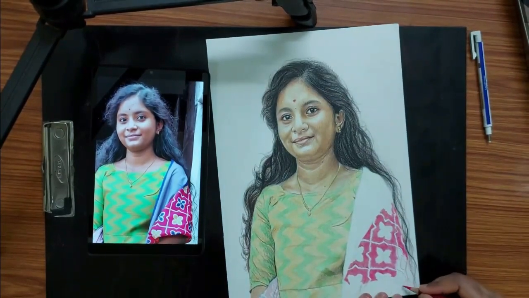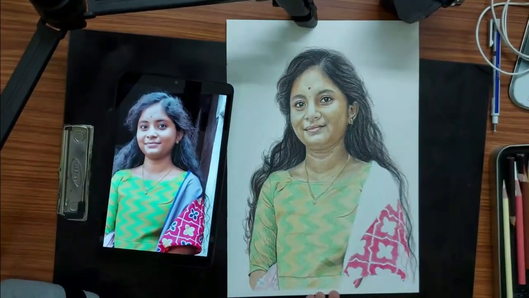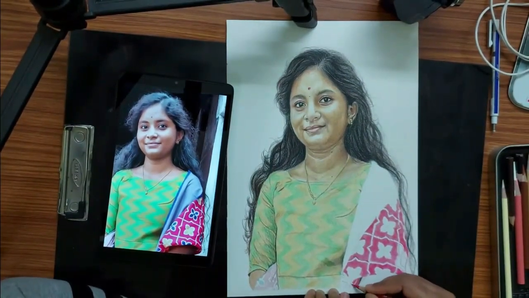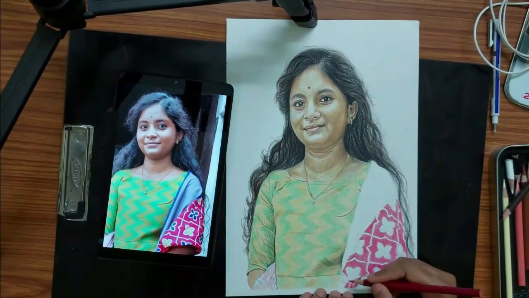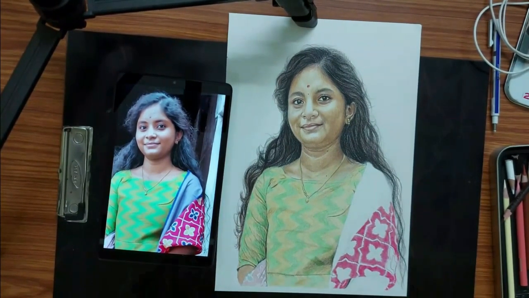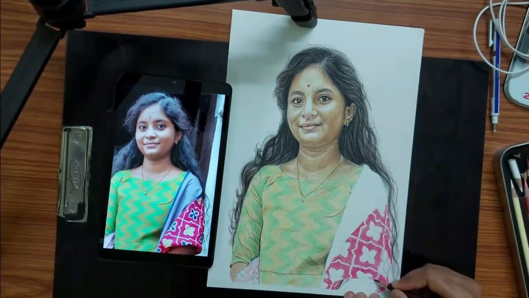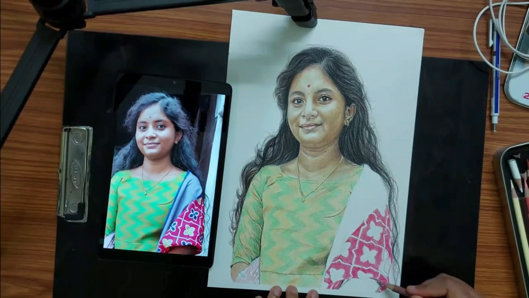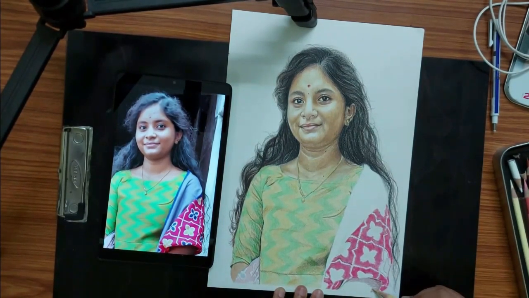However much you try to erase them, there will still be a little pigment present on the paper. So you cannot afford to make mistakes with colored pencils. So observe carefully and draw slowly so that you will not make any mistakes. For any realistic drawing, observation is the key. You need to observe the reference photo a lot.